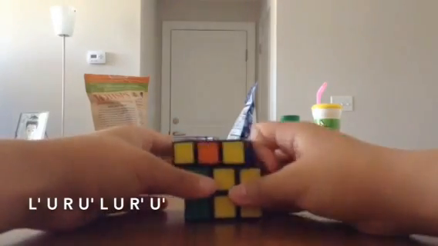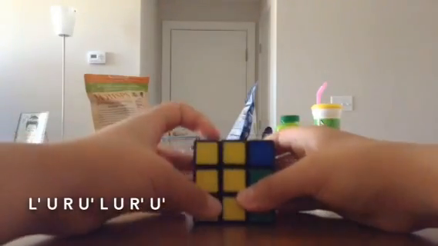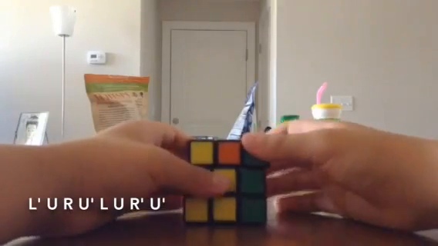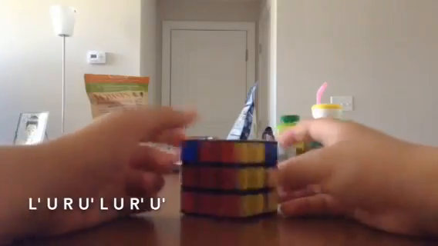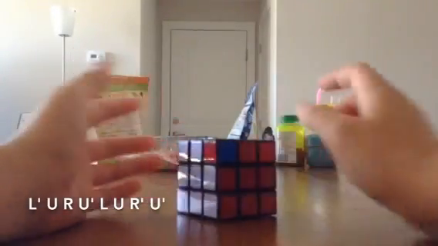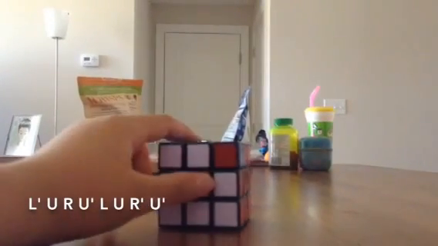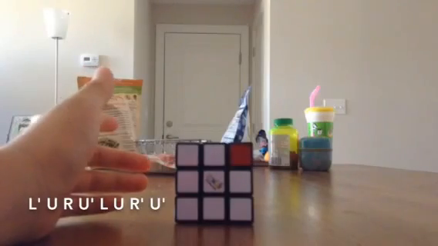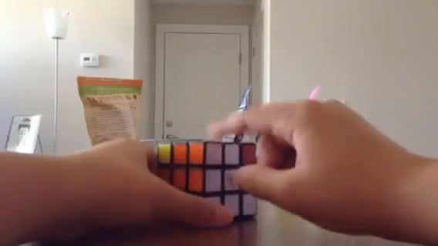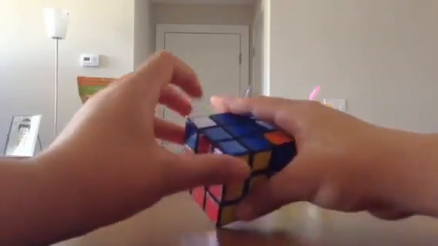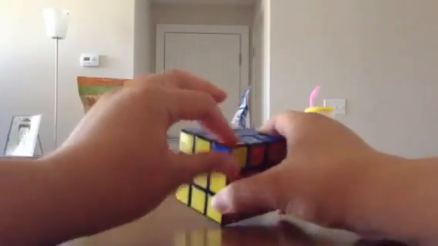L prime, U, R, U prime, L, U, R prime, U prime. So now all of our corners are in the right place. They're not turned correctly, as you can see, but they're in the right place. And if you did this and your corners aren't in the right place, just keep doing it with the correct corner at the bottom right. So as you can see, this is turned correctly, this, and this is turned correctly. But this is not. It's in the right place though, and this is not.